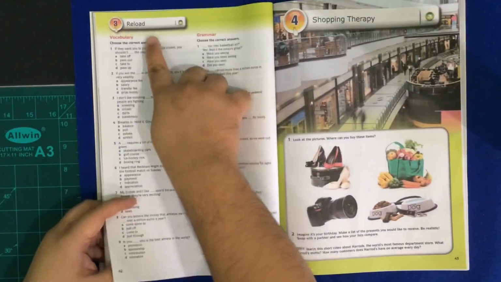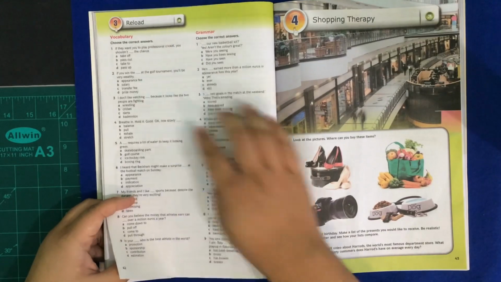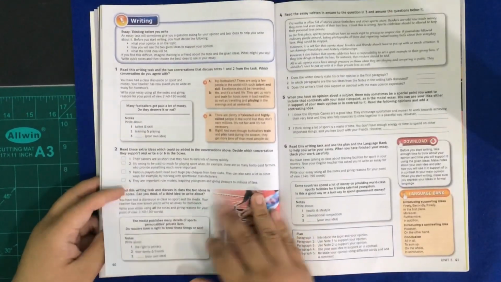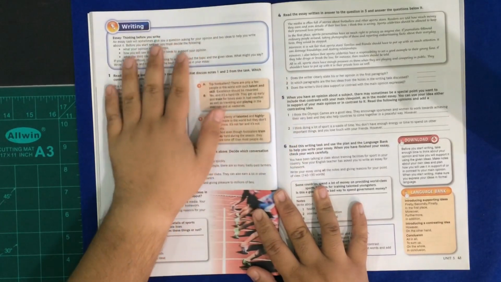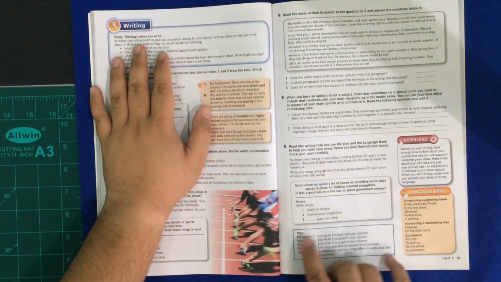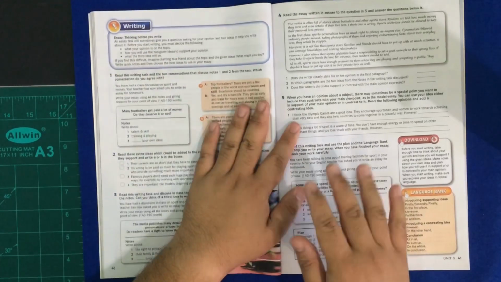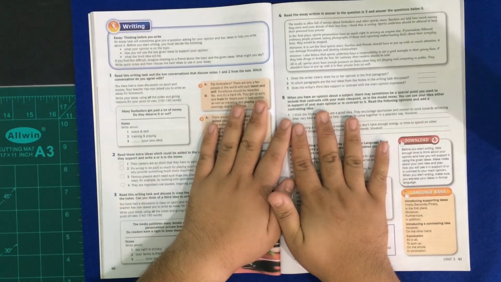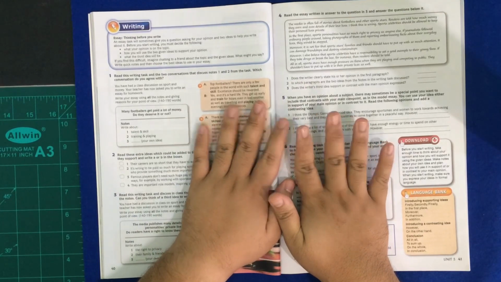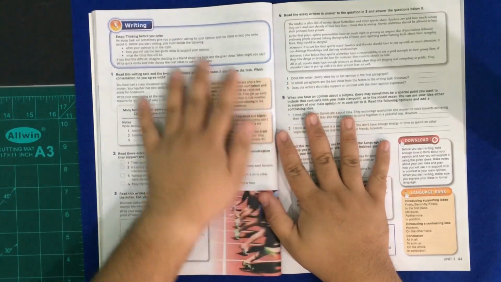They have this reload section for every unit to reinforce grammar and vocabulary. And then for writing, it's the same as Full Blast. They have a plan for all the essays that they introduce, and what I like so far, I've gone through the formats, the writing sections for all the units.